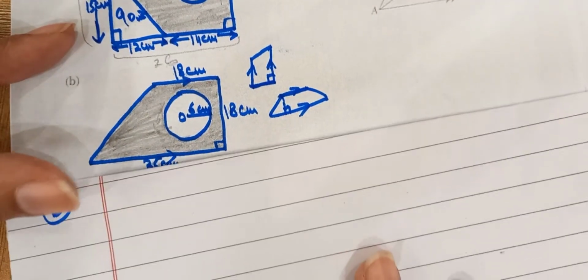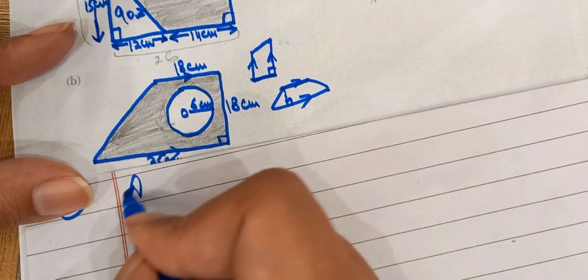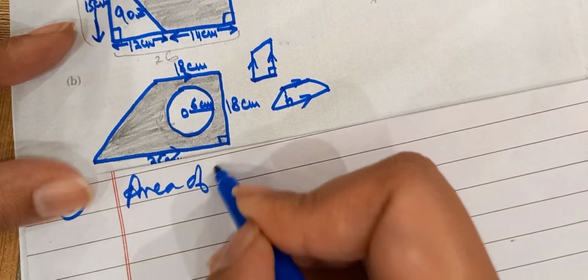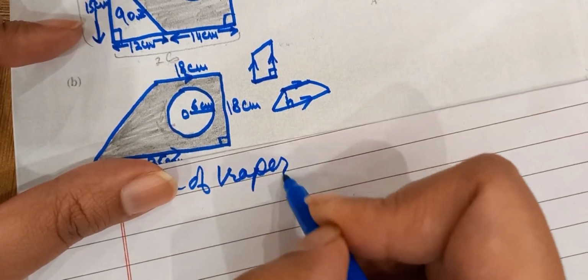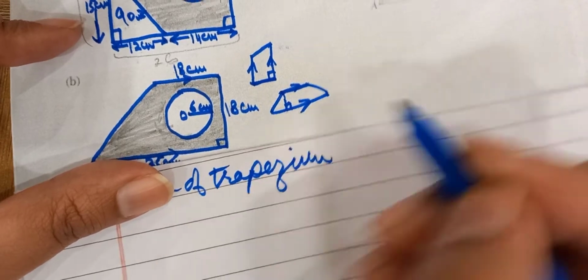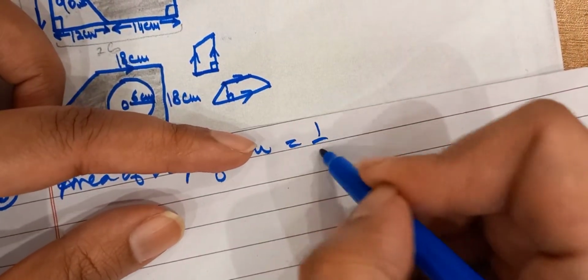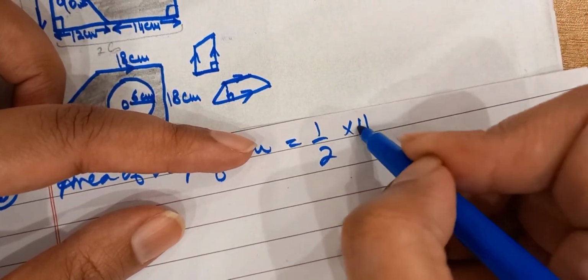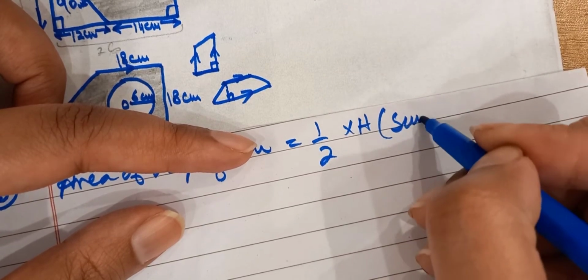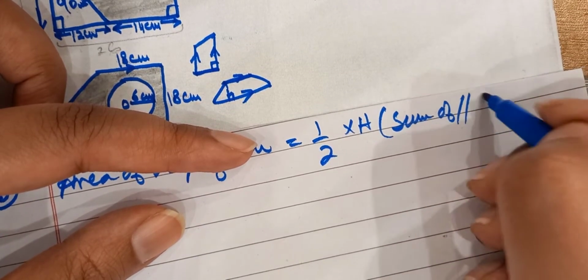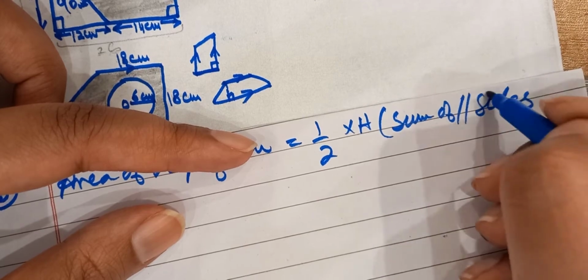So what am I going to do? First of all, I am going to calculate the area of trapezium, which is equivalent to 1/2 into height into sum of parallel sides.